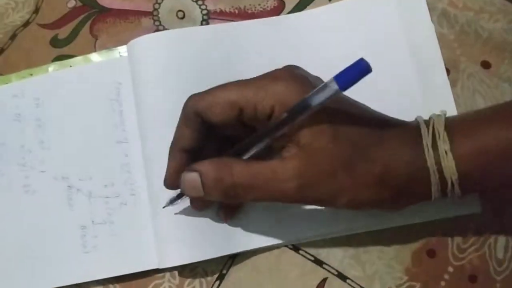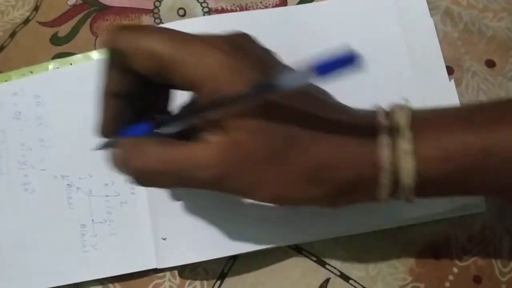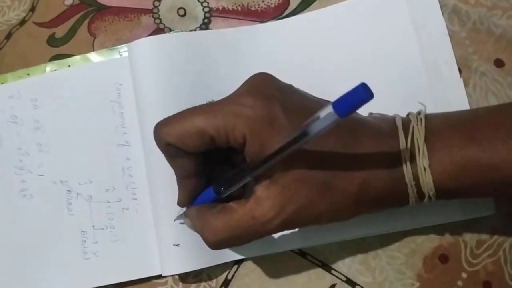So I'll just go with the next one. It is a 1 mark question. They may ask like this: find the unit vector.